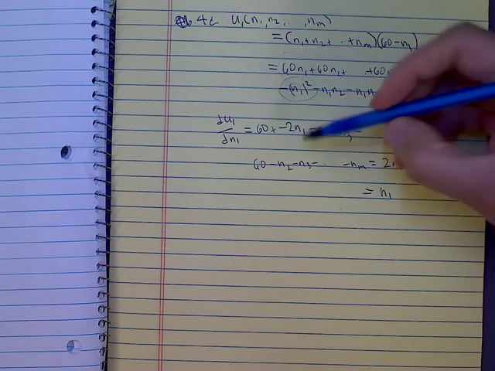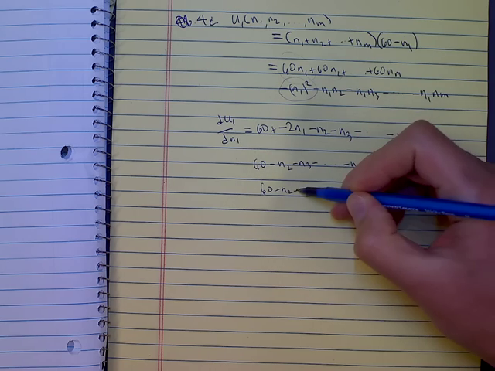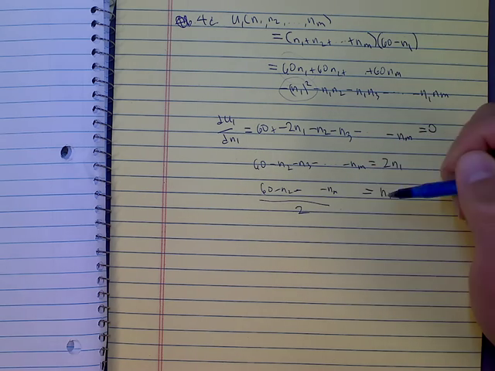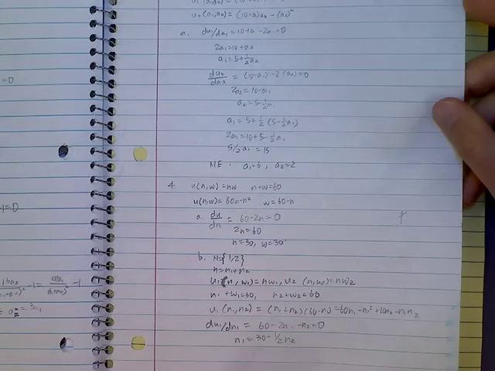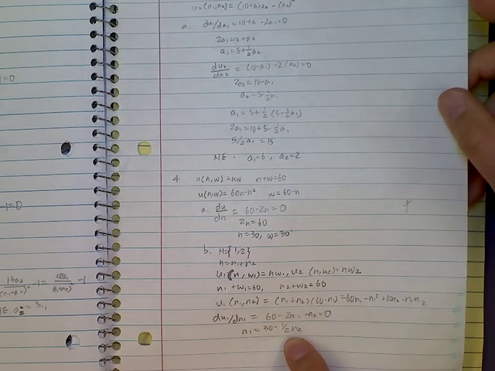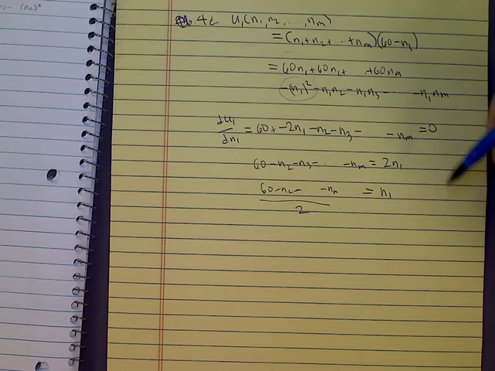So N1, I divide by 2, I get 60 minus N2 minus all these things, minus Nm, divided by 2. Again, that's exactly analogous to this. Makes sense? It kind of again looks the same, right? It'll be 30 minus half of something. So this is clear? So in theory I could do this with N2, N3, and so on, right?